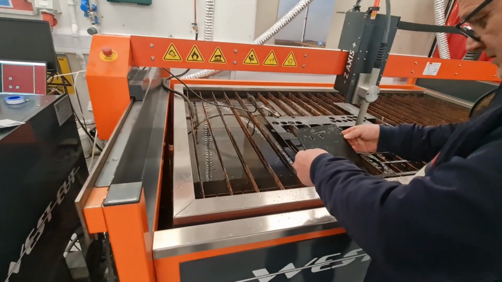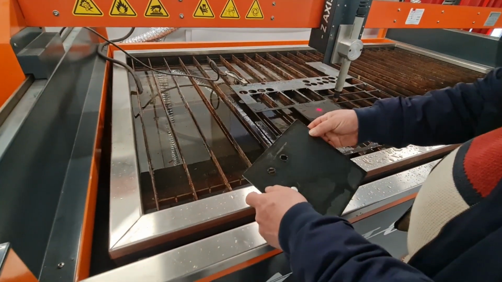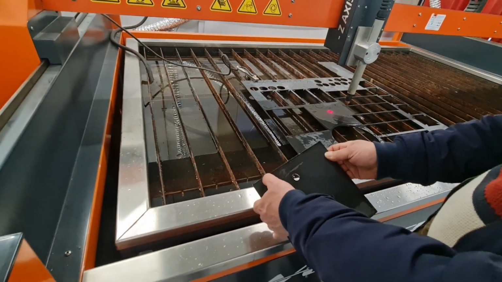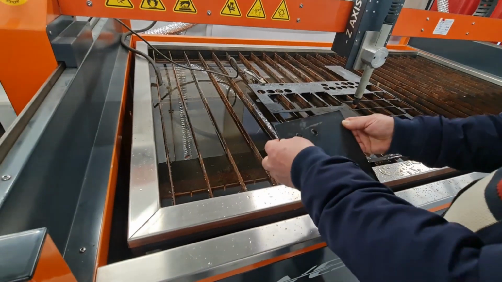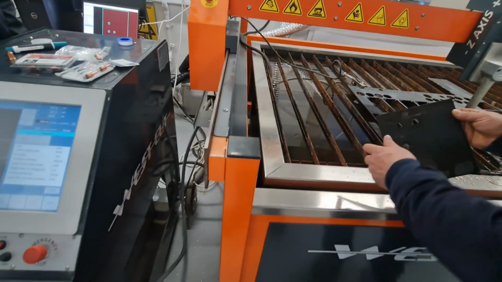And again, we are at a bit low speed. You see this dross here? That means that the machine is moving slow. You have to go a bit higher.